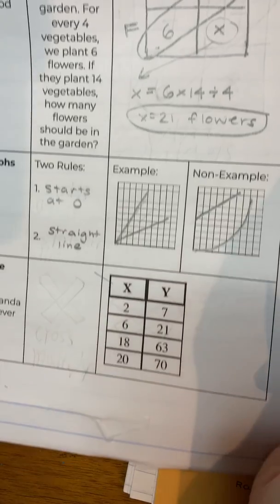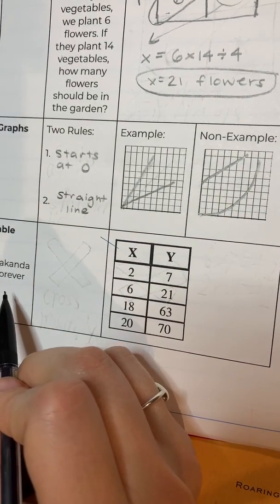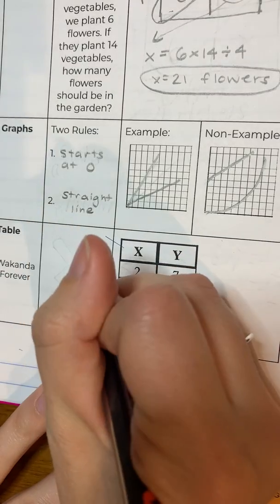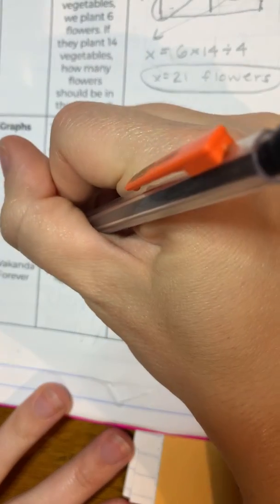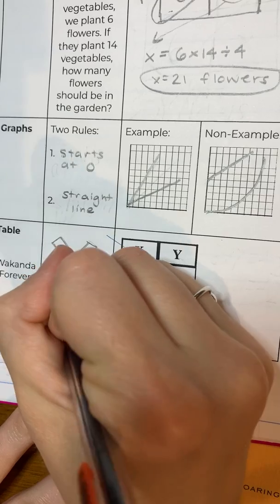Your last method is going to help you to check if something is proportional. So if you know the movie Black Panther, and you know they do Wakanda Forever where they cross your arms, that's the same shape of what we need to do for cross multiplying. So go ahead and draw that symbol on your paper.